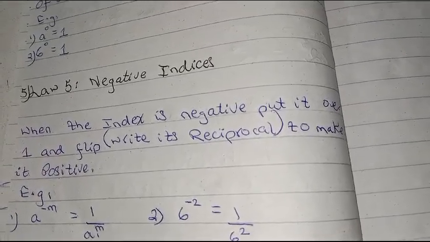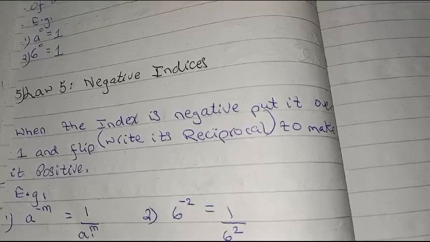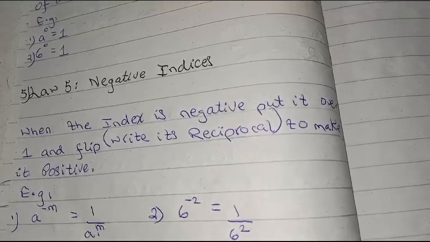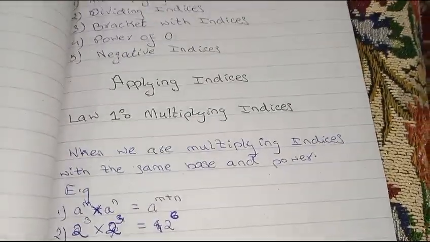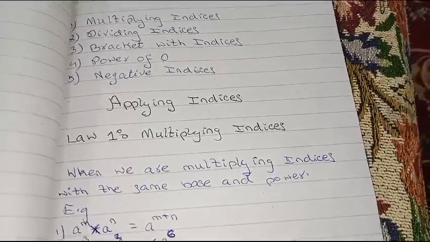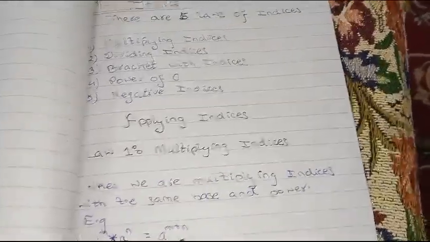In the next class we will learn about questions related to indices, as we have only done examples of these indices and laws. We will try to learn some new questions related to indices and how to apply indices in complex questions.